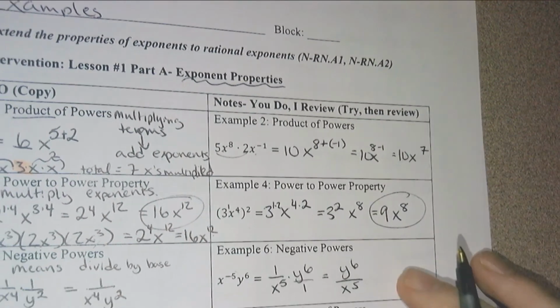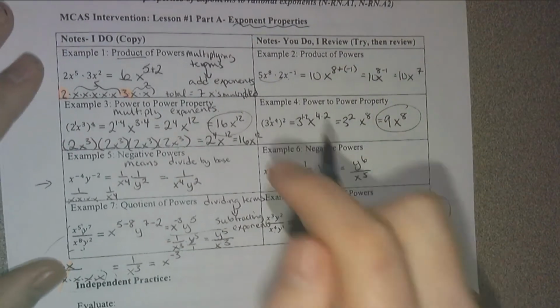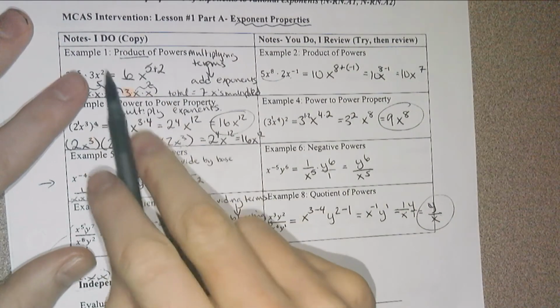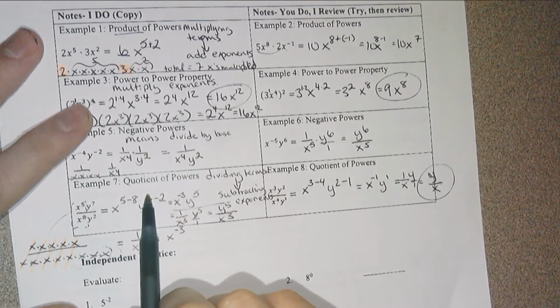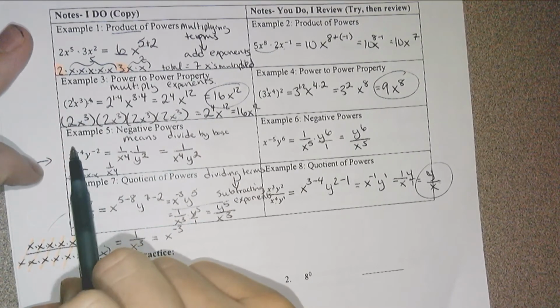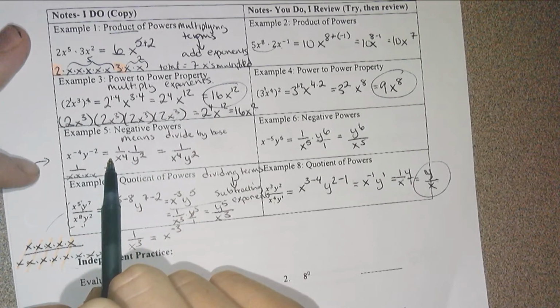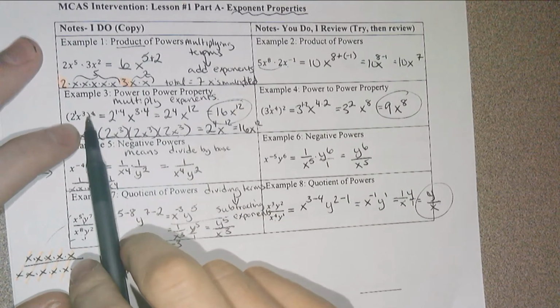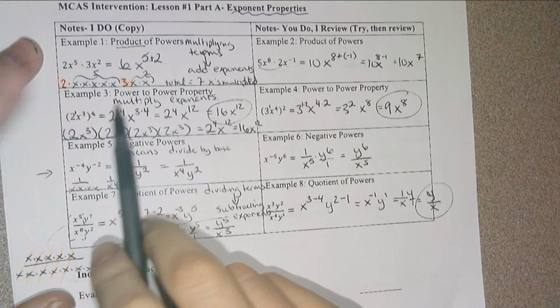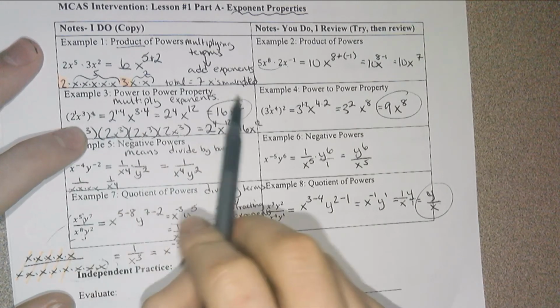Great. So we've walked through these 4 examples, or these 4 rules. When things are multiplied, we added up their exponents. When they're divided, then we subtracted. If we have a negative exponent, it means divide by that instead of multiply. And then if we have a power raised to another power, we end up multiplying those exponents to get our result.